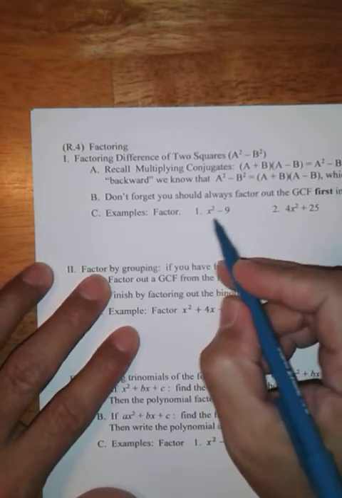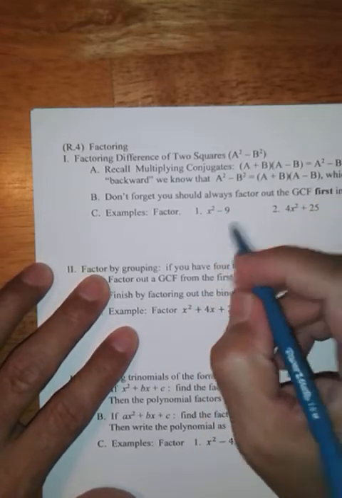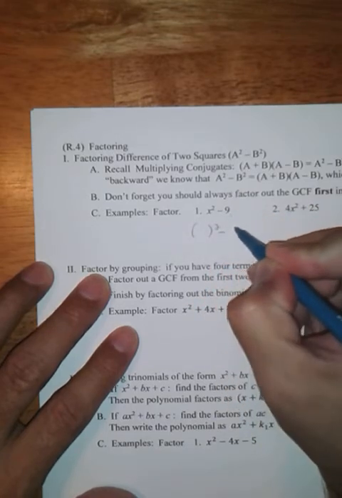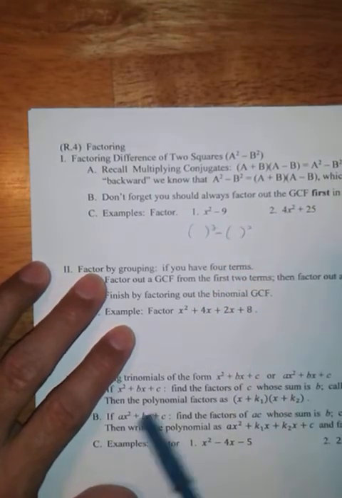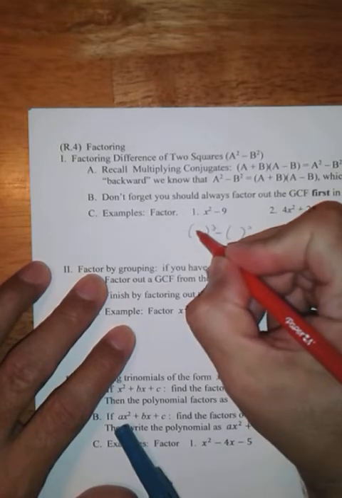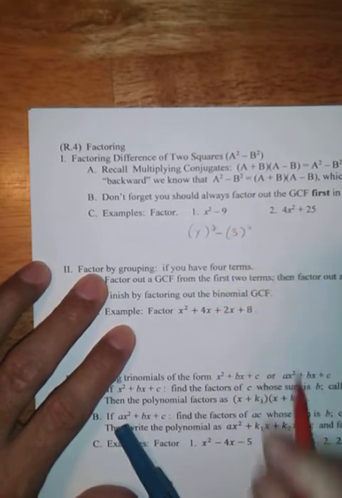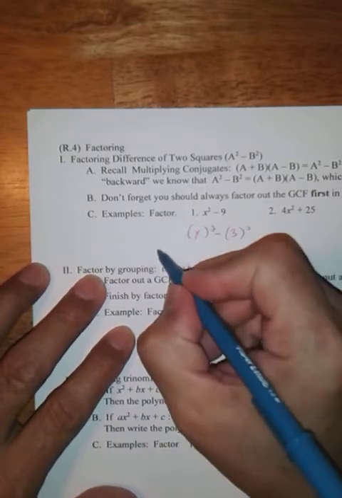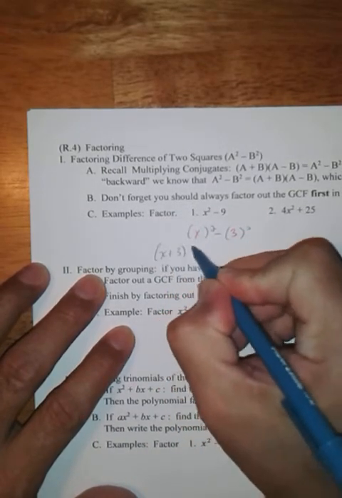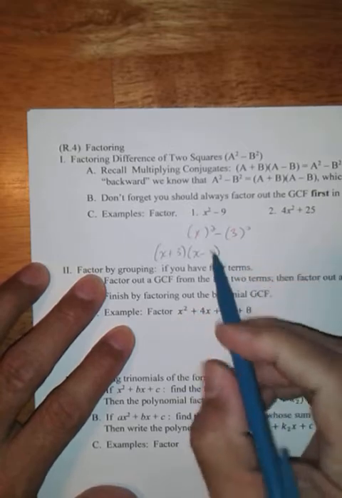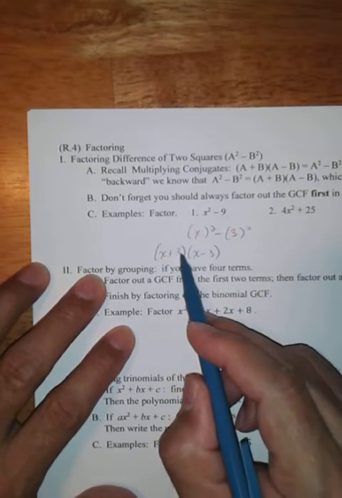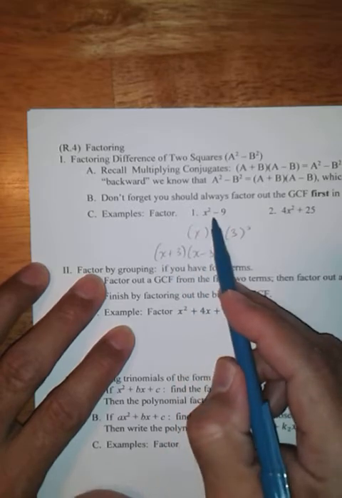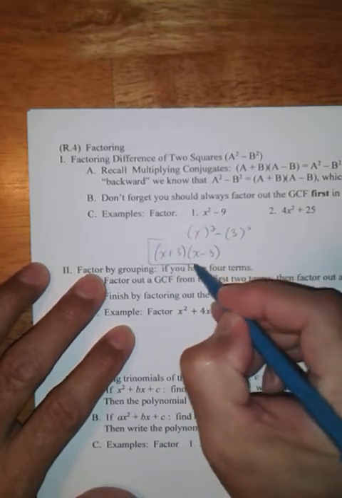All right, so first, no GCF. So is this a squared minus b squared? Well, I would check like this. Is it of that form, a squared minus b squared? Is there an a that I can put here? And is there a b that I can put there? And the answer is yes. So therefore, this factors into x plus 3 times x minus 3. Notice that's your a and your b, a plus b times a minus b. And if I distribute, I get back x squared minus 9. So that's my answer for that one.